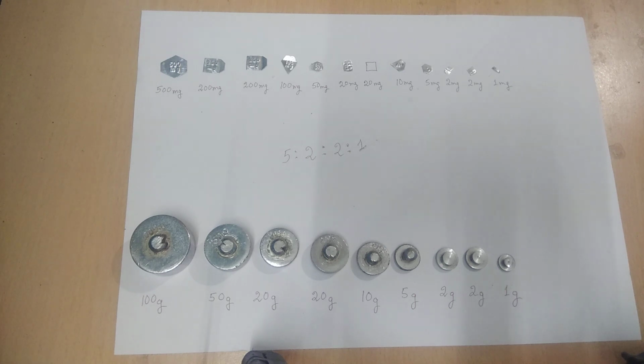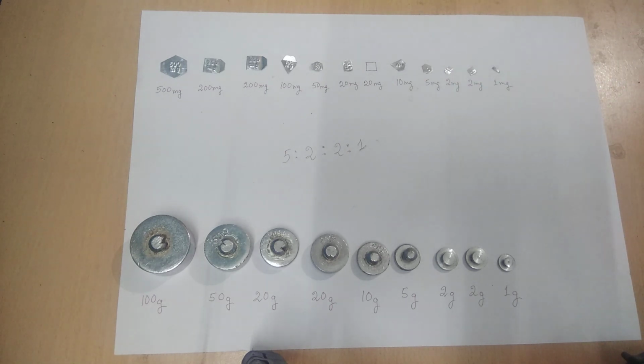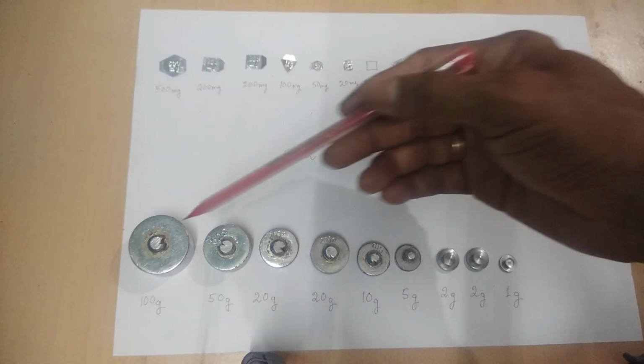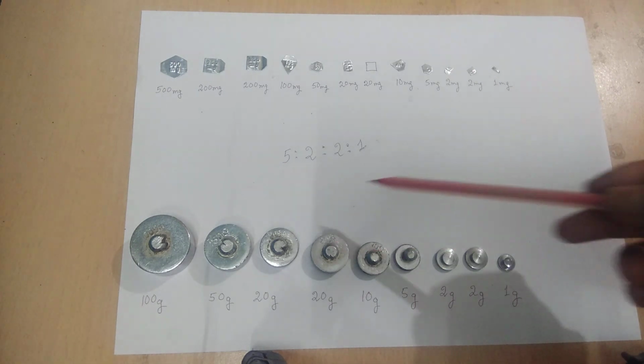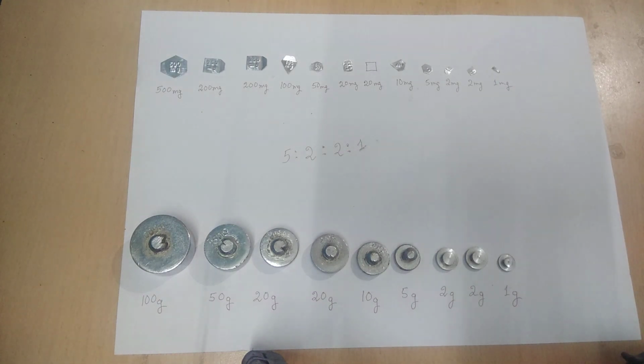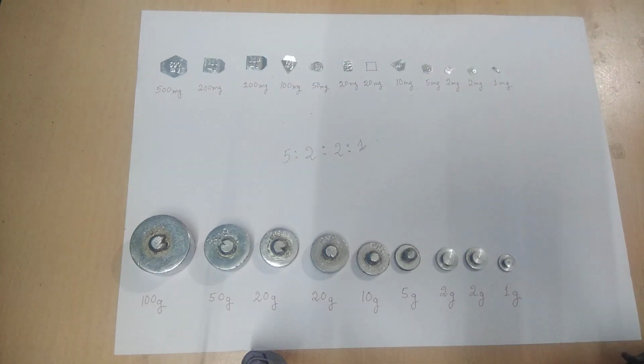That means in a physical weight balance, we can measure from 1 milligram to 1 gram, and also from 1 gram to 100 gram in a good physical balance. So we have to put the weights in the ratio of 5:2:2:1, so that we can measure the mass of an object from 1 gram to 100 gram and from 1 milligram to 500 milligram very accurately in a physical balance.